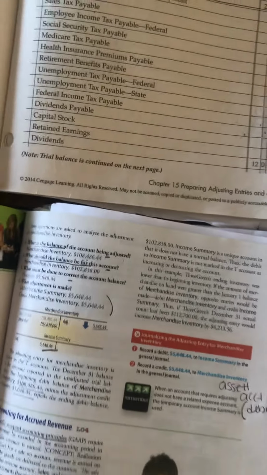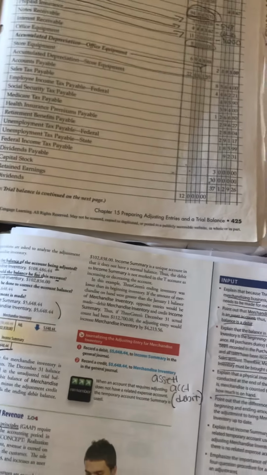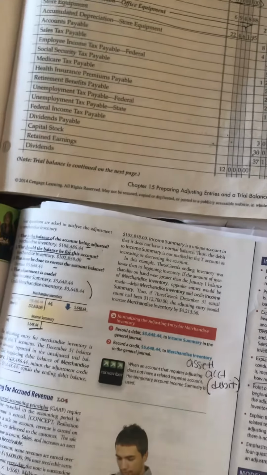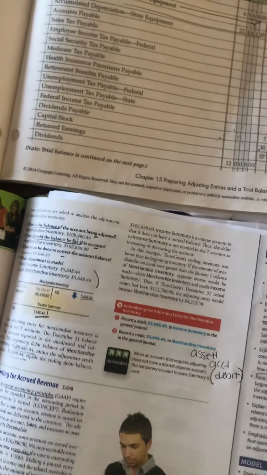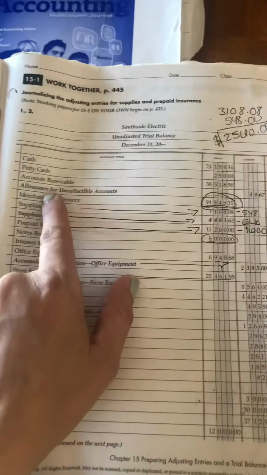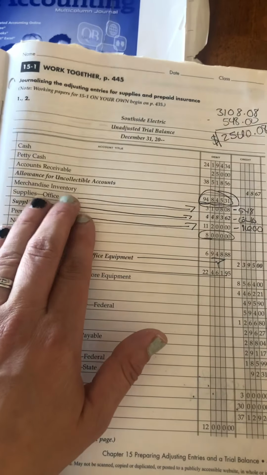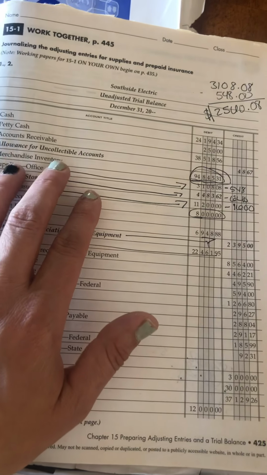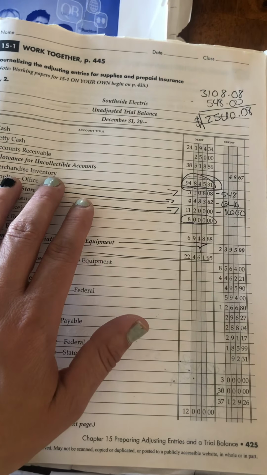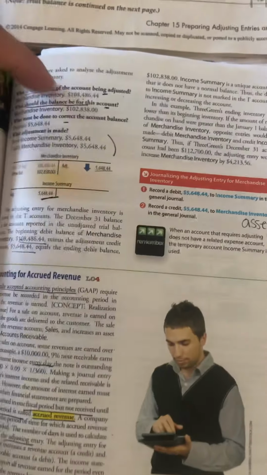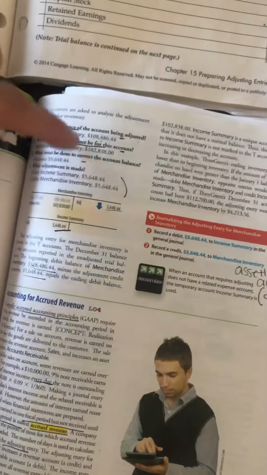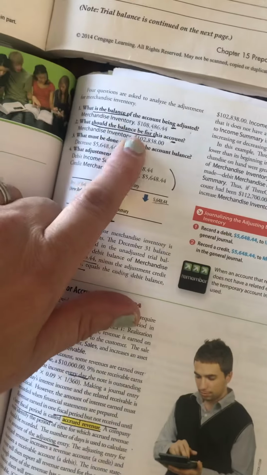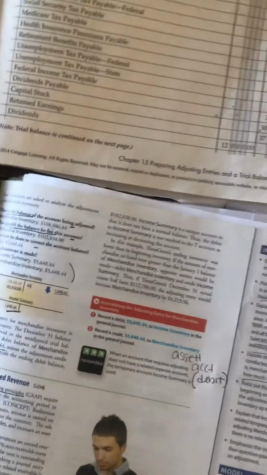If it's an asset account, our asset account normal balance, always and forever, is a debit. And this merchandise inventory always means your inventory at the beginning of the year. That's your balance at the very beginning of the year, your merchandise inventory in your trial balance. Okay, so we know that's the beginning, and then we know what our balance should be. That's what's left. So then we subtract the 2.